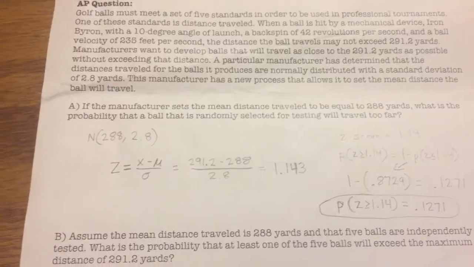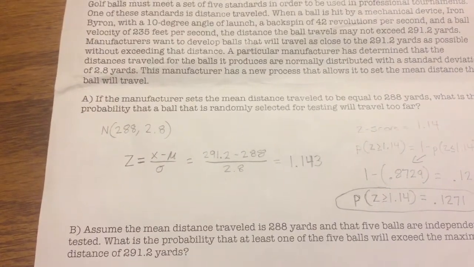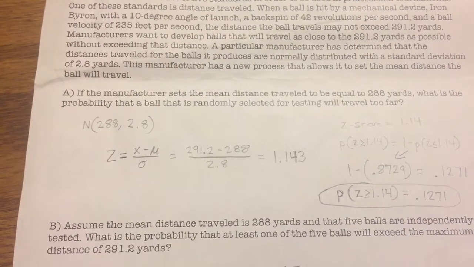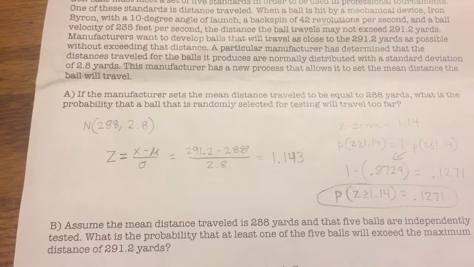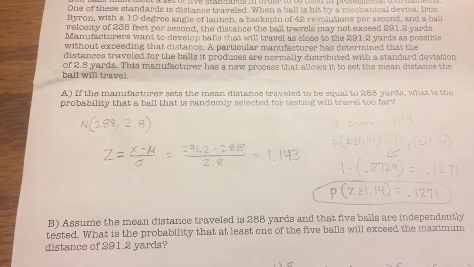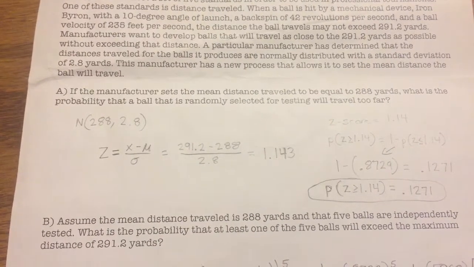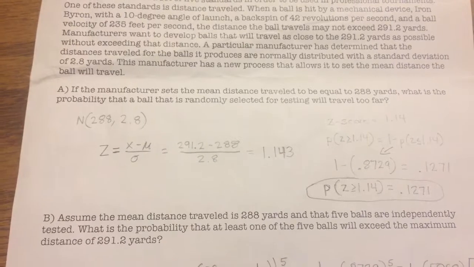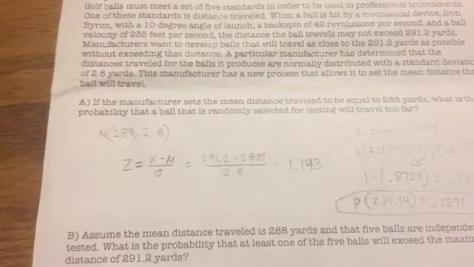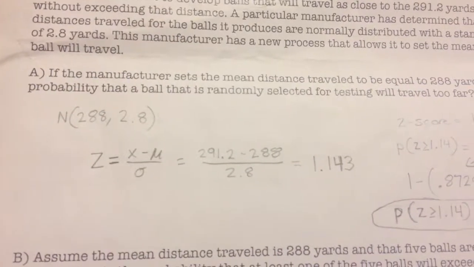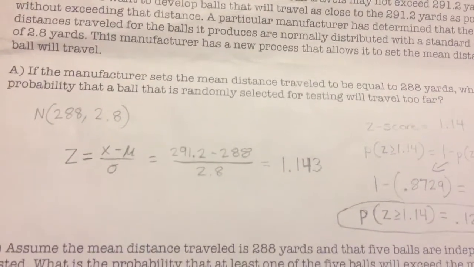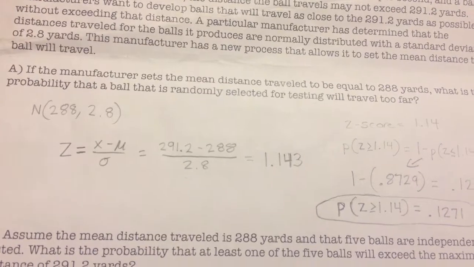For the AP question, part A, we have a normal distribution with a mean of 288 and a standard deviation of 2.8, and we're going to need to find a z-score for the probability that a ball will travel too far, which means we'll need to find the z-score for 291.2 yards. So we use the equation given right here, z equals the sample minus the mean over standard deviation, and then when we plug in the values that we have, we end up with 1.14.